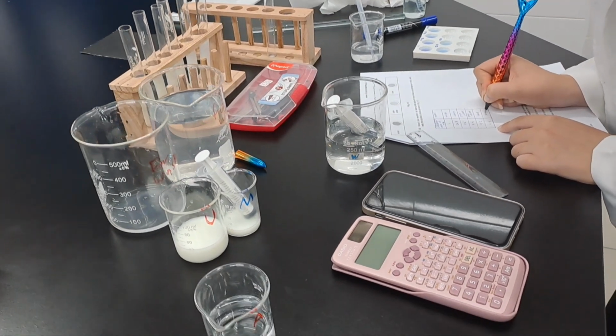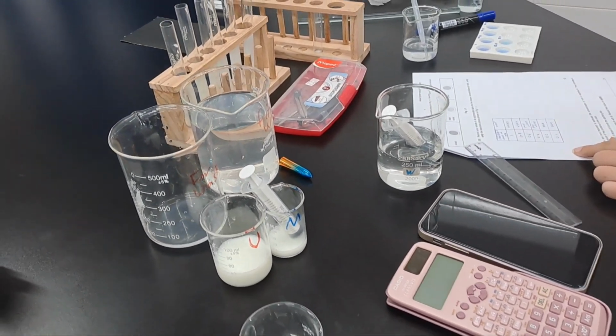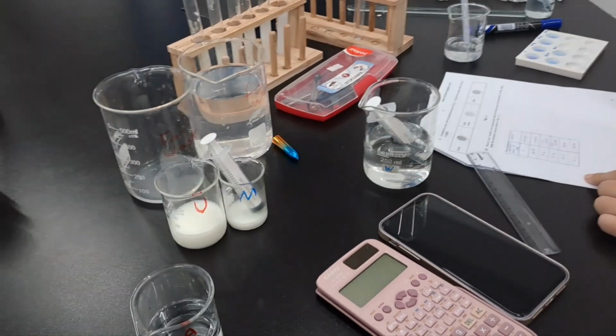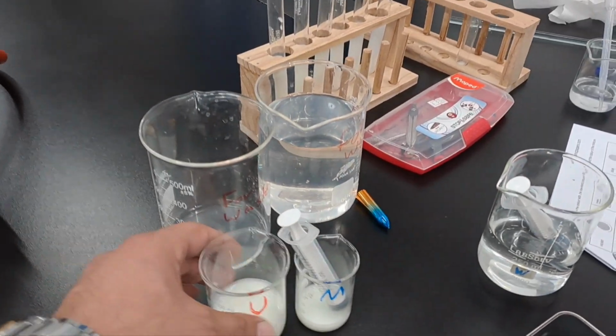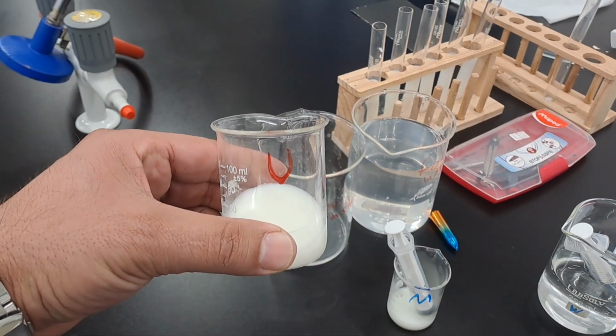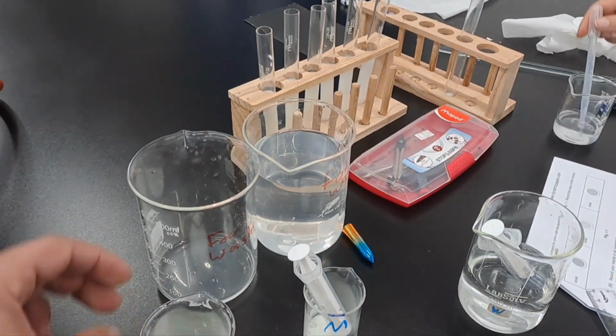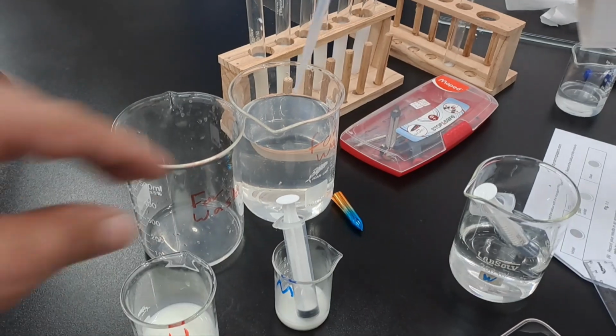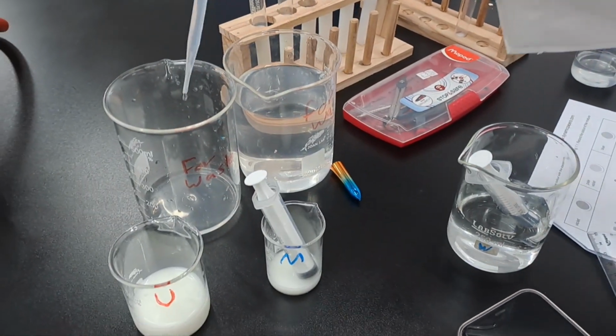The experimental tools are provided by the examiner. Basically, you are provided with the milk as well as the unknown. The unknown is labeled U. Here's the unknown, and here's the stock solution. What we need to do is find the concentration of the unknown solution, and the stock solution is what the student uses to make the dilutions.